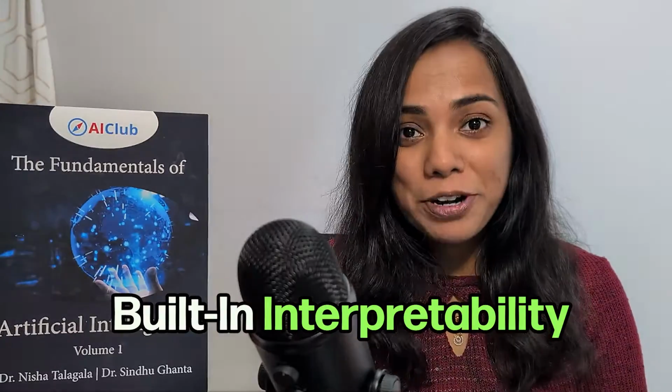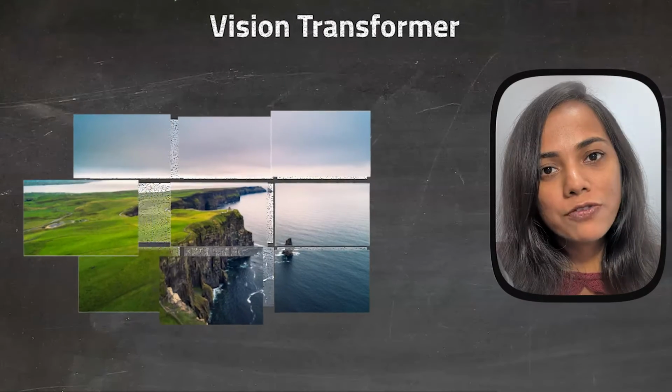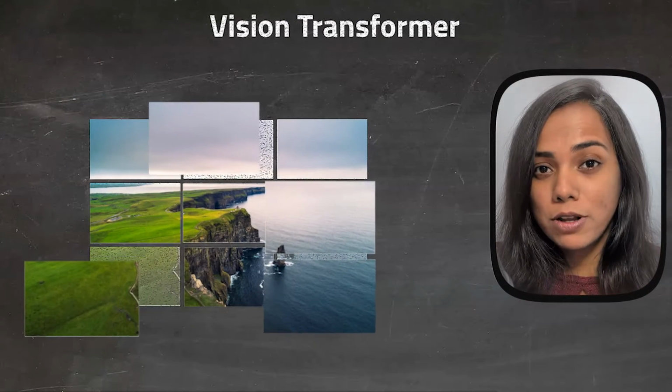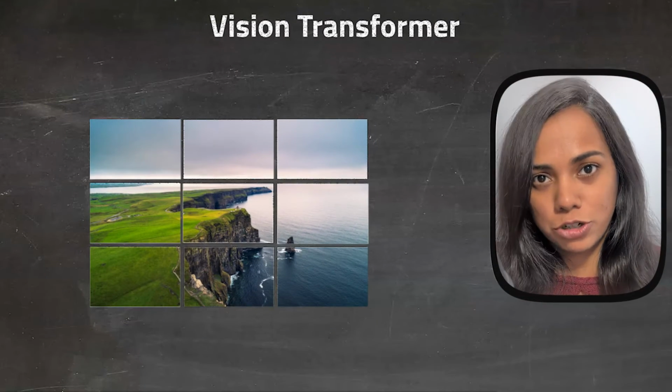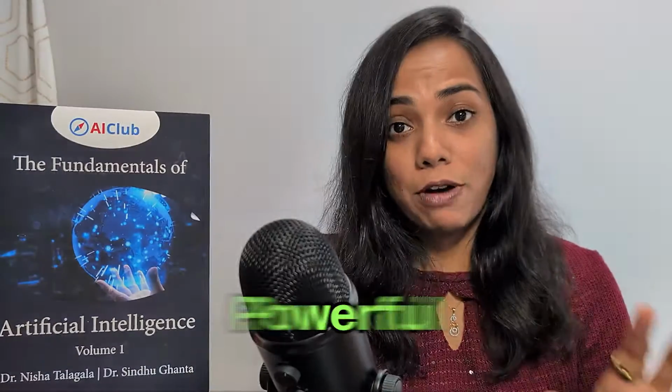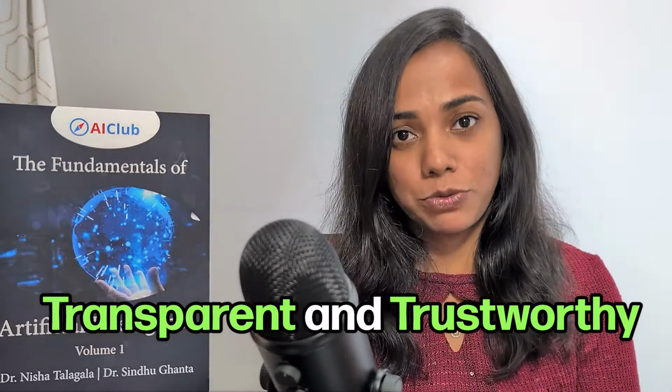Additionally, vision transformers come with built-in interpretability. They can visually show you which parts of the image were most important in reaching the conclusions, making them not only powerful but also transparent and trustworthy.